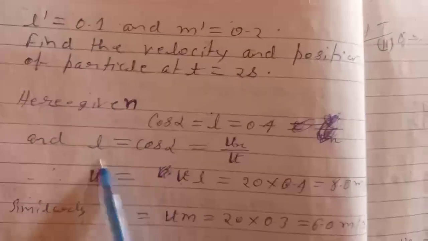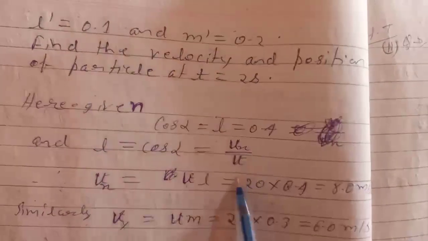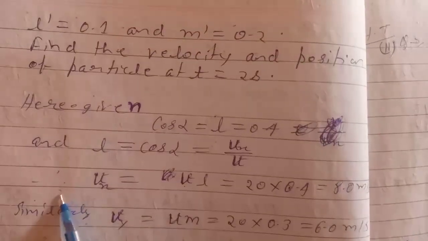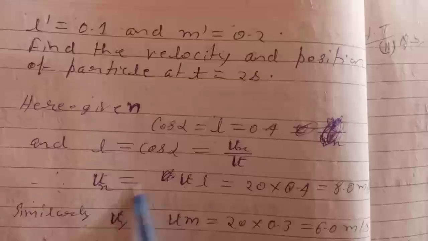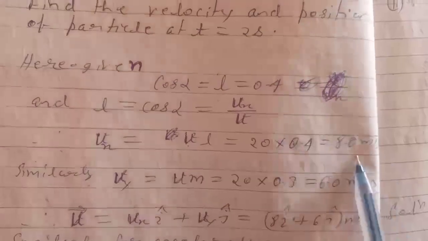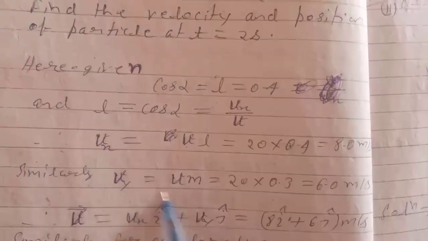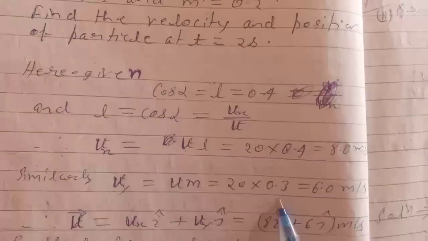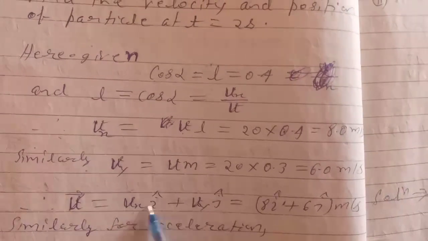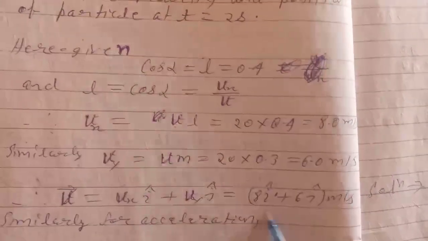So l, we know that l equal to cos alpha, ux by u. So hence Vx is equal to u into l, 20 into 0.4, 8 meter per second, and similarly Vy equal to u into m, 20 into 0.3, 6 meter per second. Hence u vector equal to Vx i cap plus Vy j cap, 8 i cap plus 6 j cap meter per second.